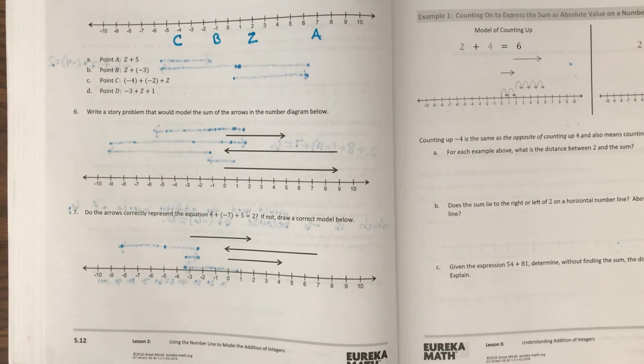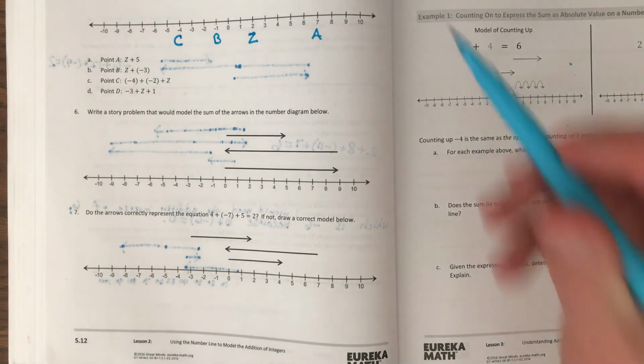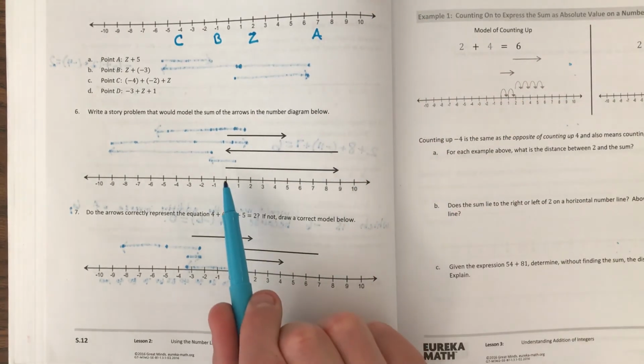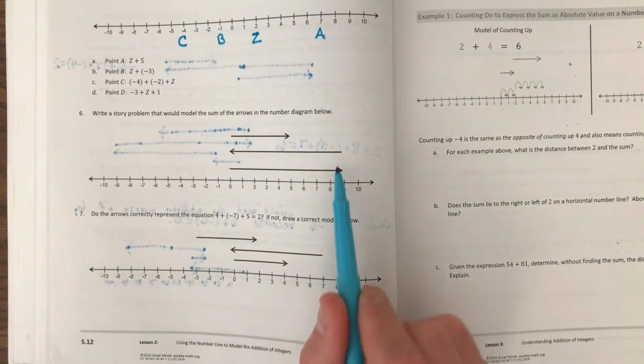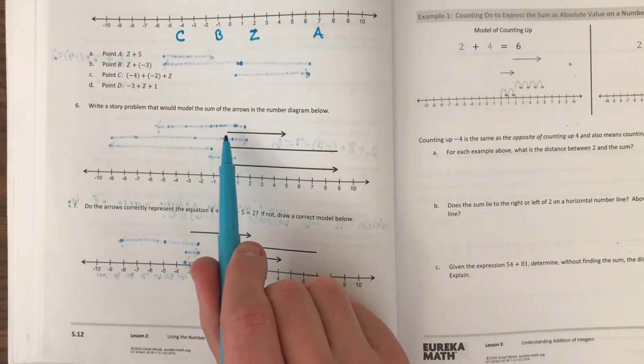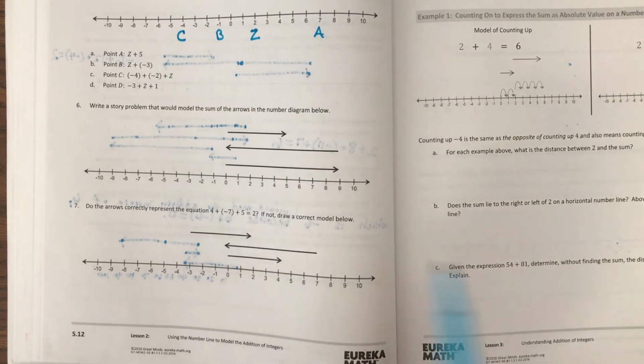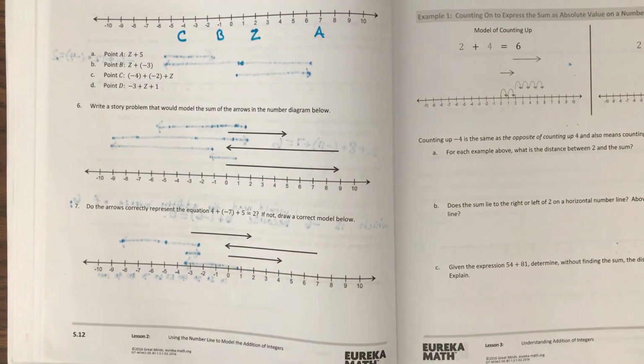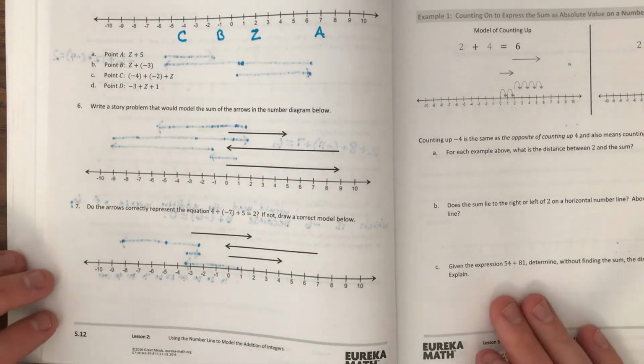Number 6, write a story problem that would model the sum of the arrows in the number diagram below. So there's 3 vectors here. It's a positive 9, then a negative 9, then a positive 5, with the final sum being positive 5. So you just write a story problem in which somebody gains something by 9 or loses something by 9 and then gains 5 at the end, or is moving up 9, down 9, up 5, something like that. I'm going to let you do that. So I'll look at number 7 though.